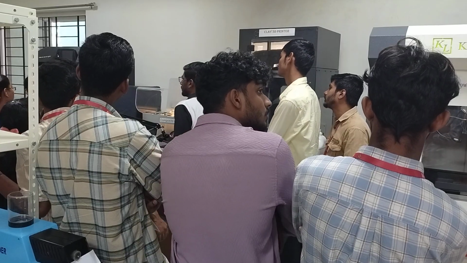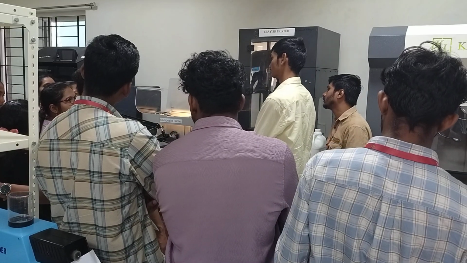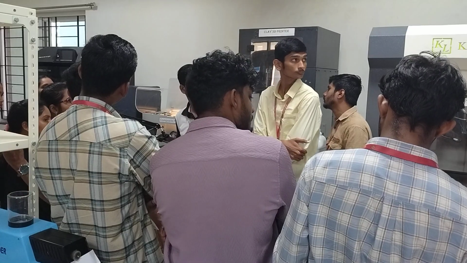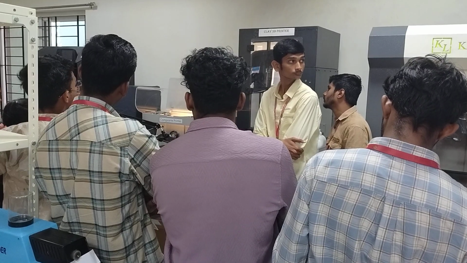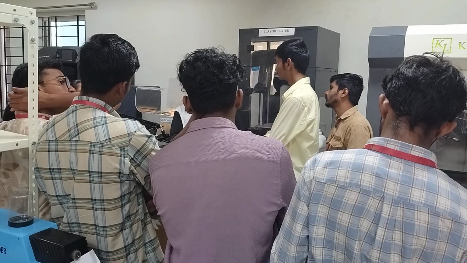I didn't get the question. It's showing 294 degrees and the fiber temperature is still increasing. Yes. So are they reaching the same temperature? No, they have different temperatures. I don't remember the temperature, but we can see how much temperature is actually required.